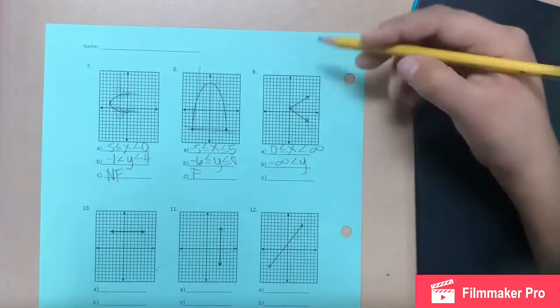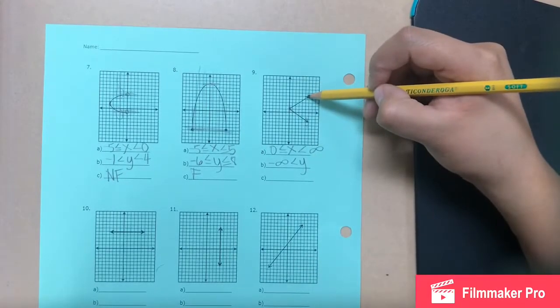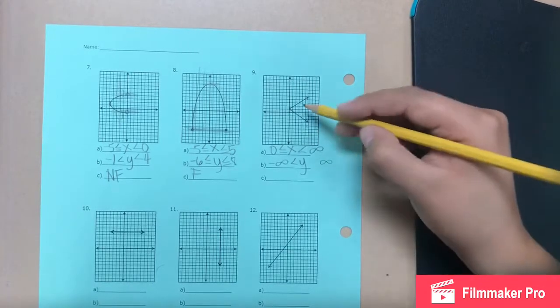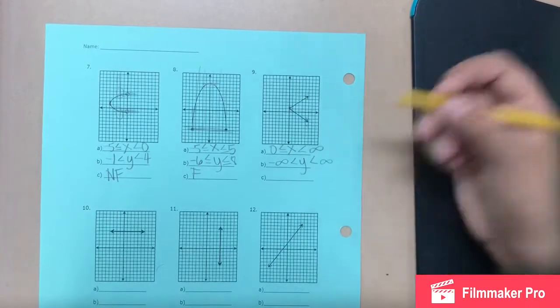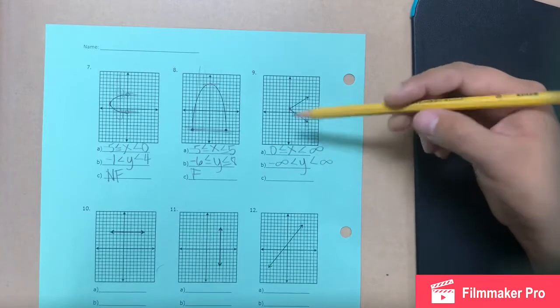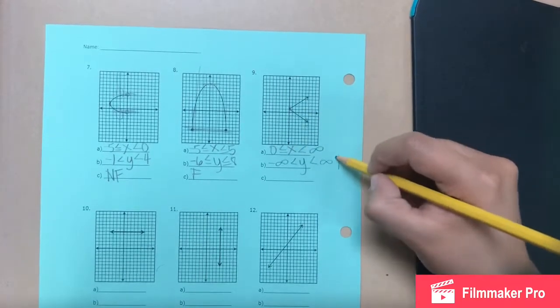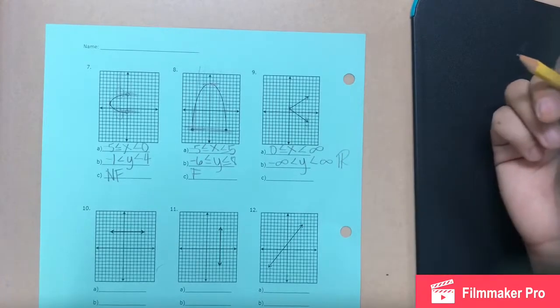If I put my pencil on the highest point, it's also an arrowhead. And it's an arrowhead, so that means positive infinity, forever up. And arrowhead means less than. Remember, we did this yesterday. Anytime that it's negative infinity to positive infinity like this, another way to write it would be all real numbers, or a double R.